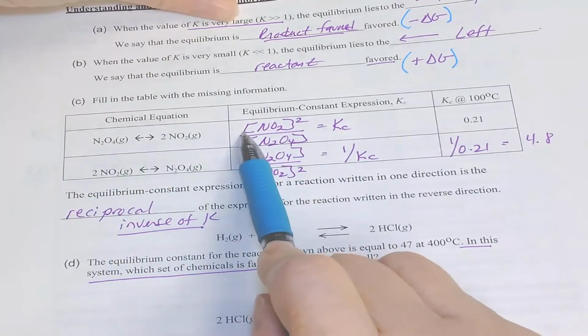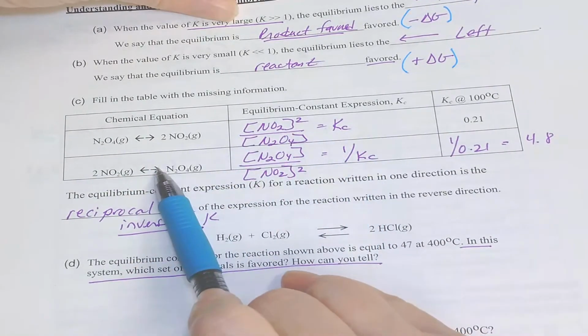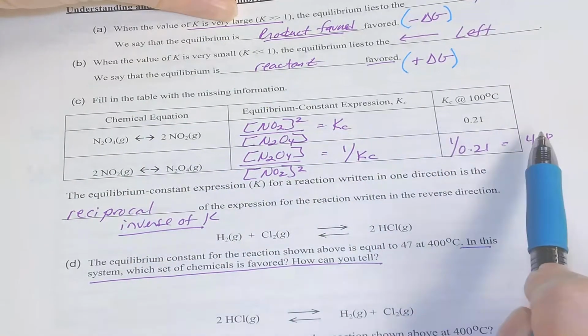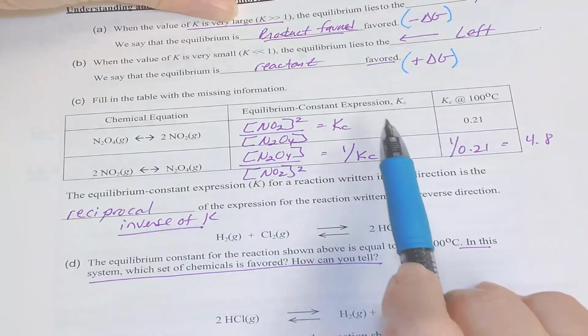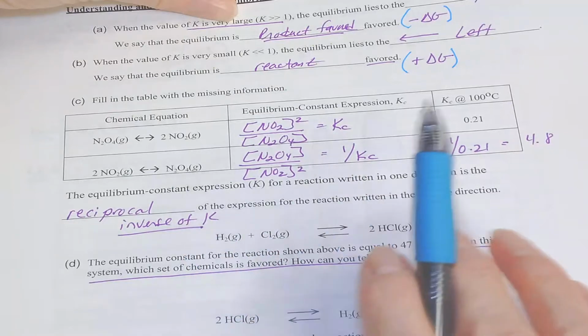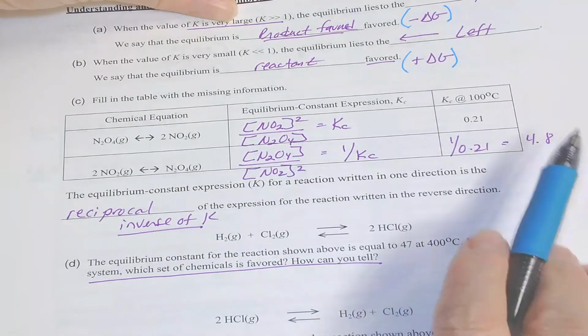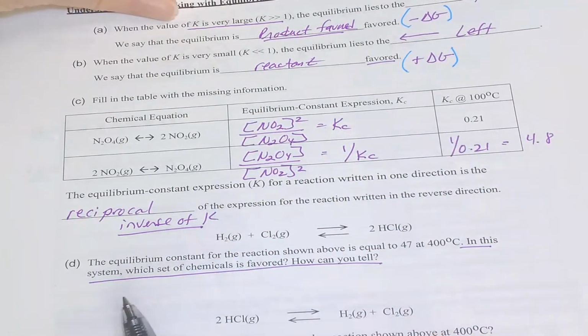If this is the K going forward, then the K going reverse will be, if this is a small K, the reverse K will be larger. Very similar to your spontaneous delta G's. If they are spontaneous in the forward direction, they will be non-spontaneous in the reverse.